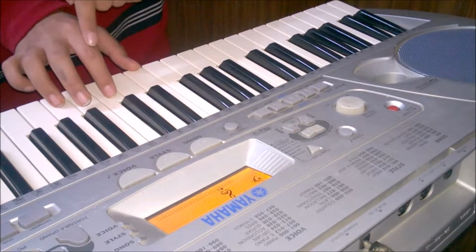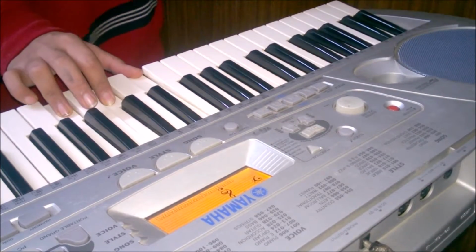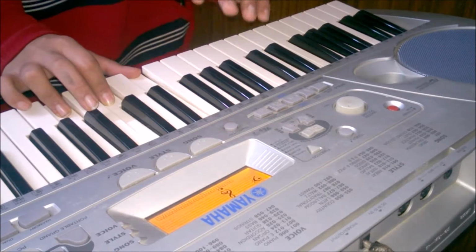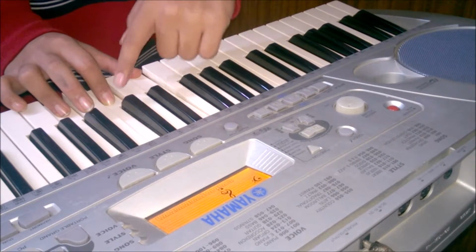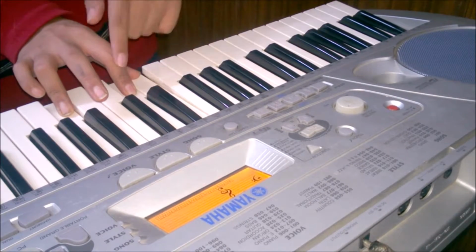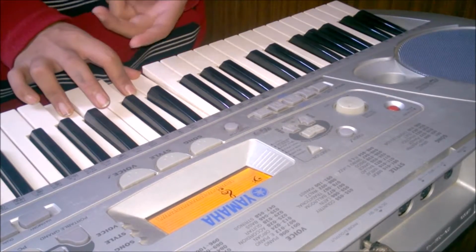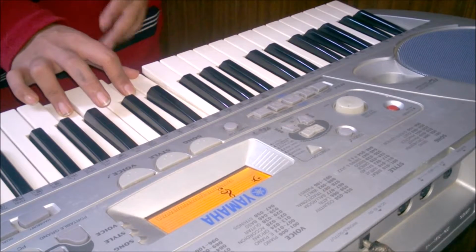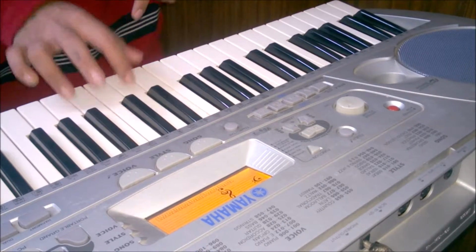Basically, when I'm playing a C chord here, this is a C chord, right? Now if you move a whole note backwards, it will be like this, so this is your added 9 chord. This is called the added 9th. So basically the C added 9 chord can be played this way.